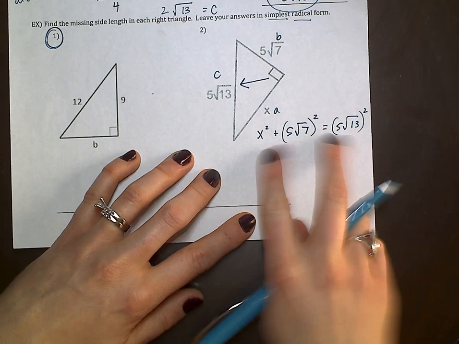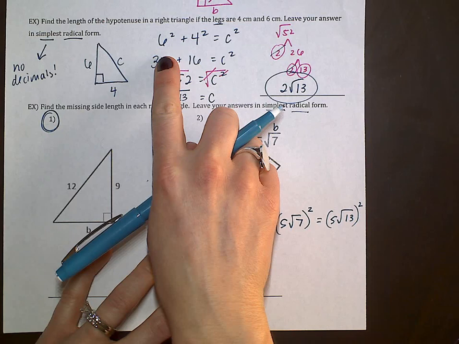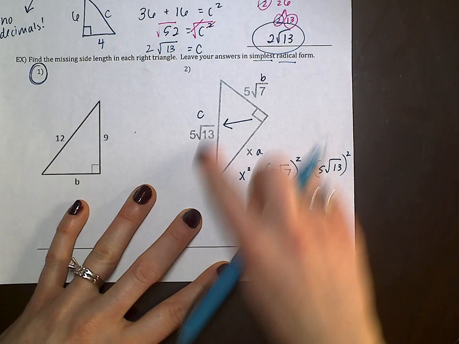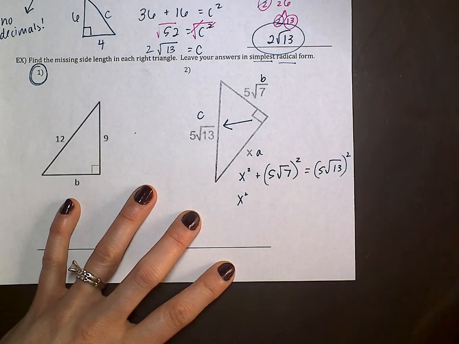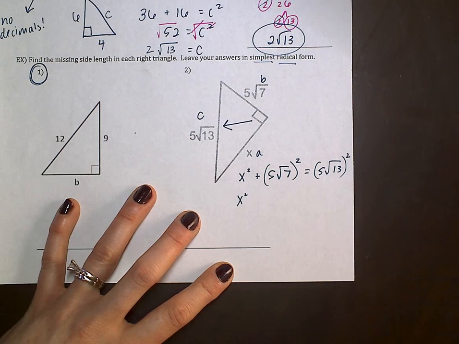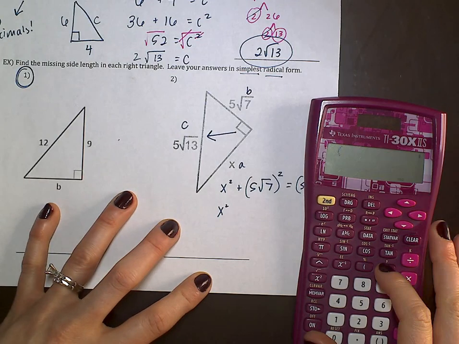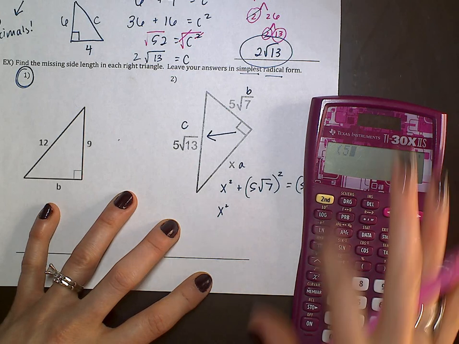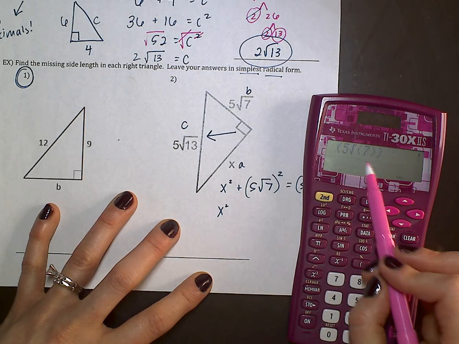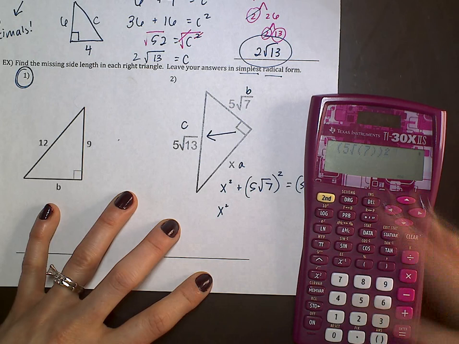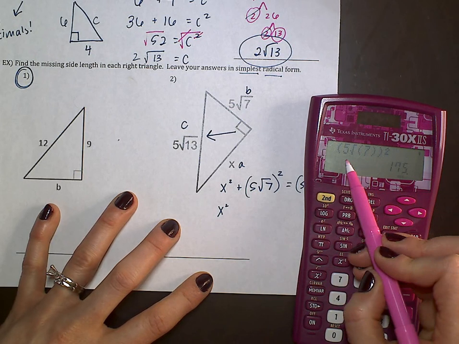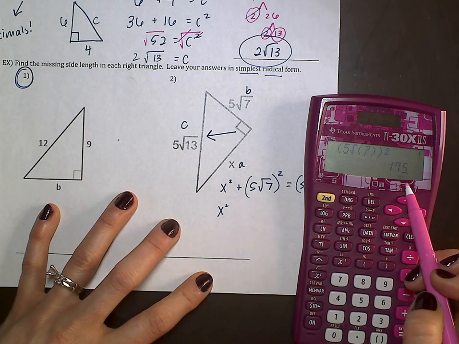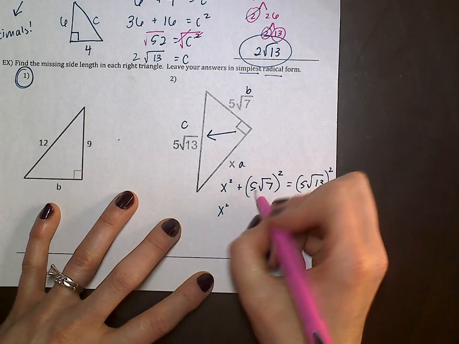Okay, you've got to be really careful. So this is a little bit more complicated than the first example because there are radicals being used to label the side lengths. Obviously, x squared stays x squared. But when I do 5 radical 7 squared, you can type it into your calculator, but you have to be careful with the parentheses. So you actually have to have like 2 sets of parentheses there. And then square it, and it equals 175. So if you plug it in exactly like I just did, cool, your calculator will get that for you.